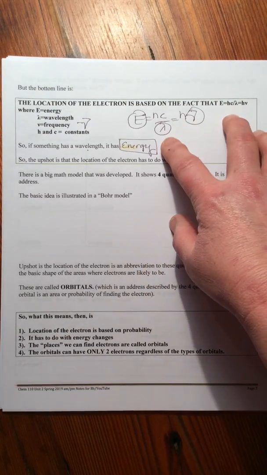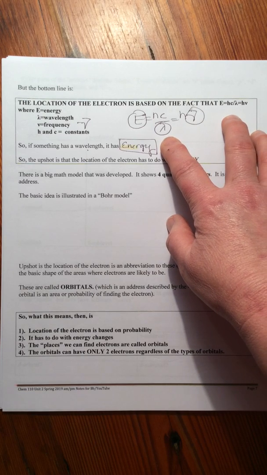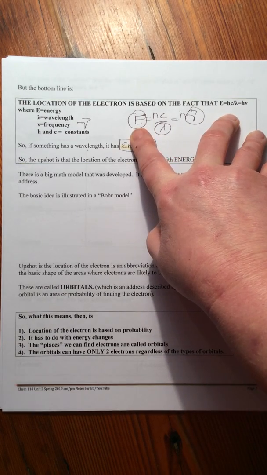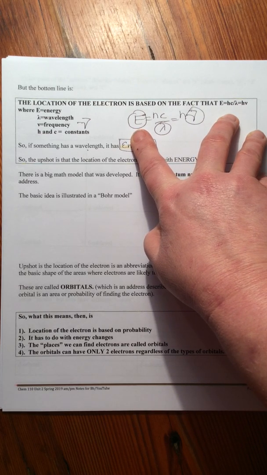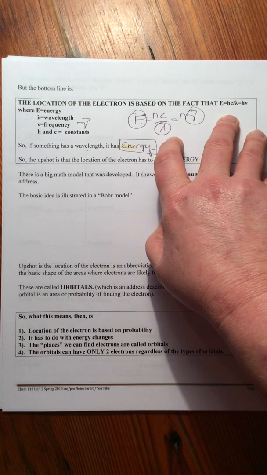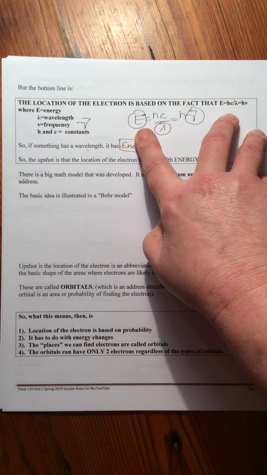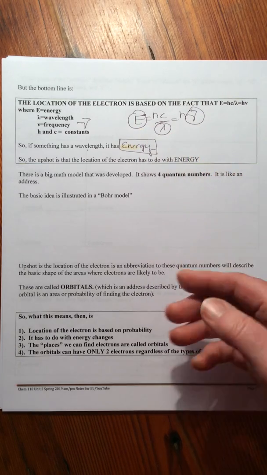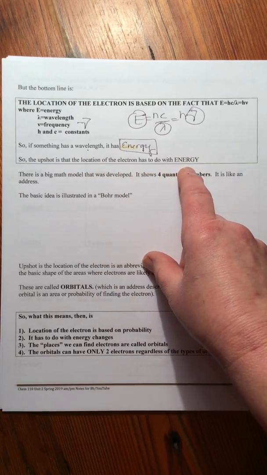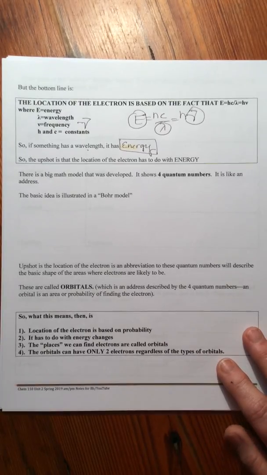It sure does. Your wavelength, if you're standing in the ocean or you're standing by a tsunami, doesn't that have energy? Of course it does. You sit under the sun and it's warm and you absorb that sunlight. Isn't that energy? Yeah. And the upshot of this is that the location of the electron has to do with energy.